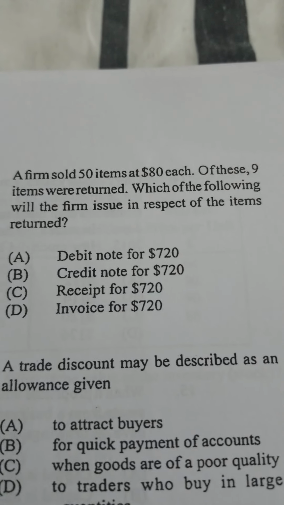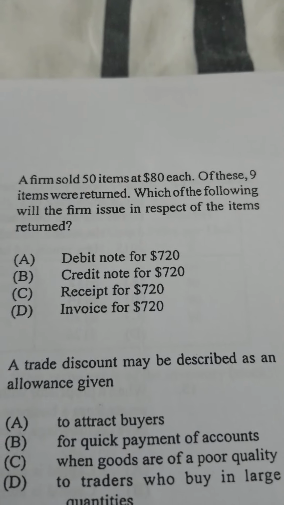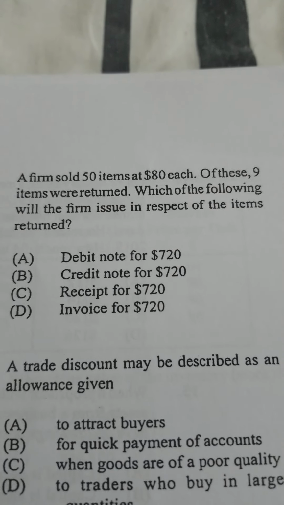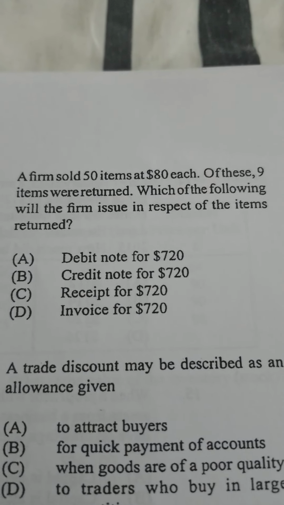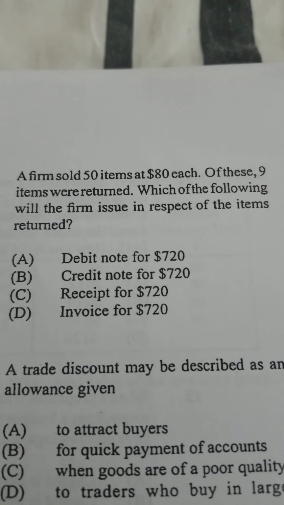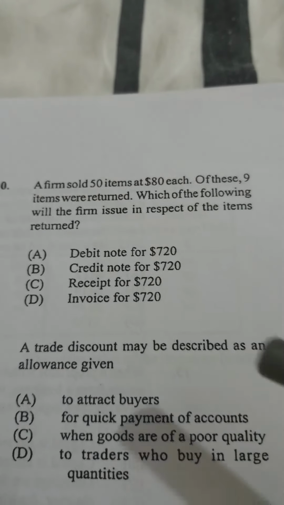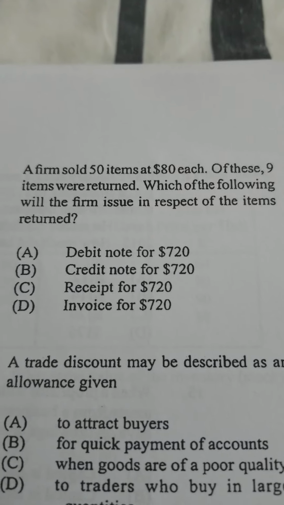And therefore, if the customer is returning it to us, then it is returned inward. Whenever there is a return inward, the source document then will be what? Credit note. Because we are reducing what the customer owes. So it would be item B would be the most appropriate answer for that question.